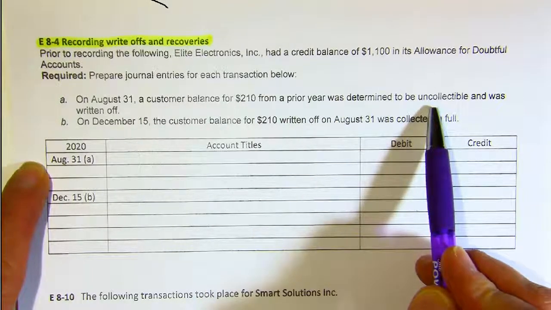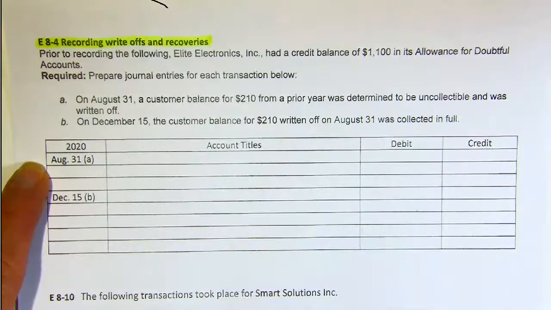That means you tried and tried and you could not collect from this customer and decided we're not going to be able to collect. Let's just write off that account and take it off of our books.